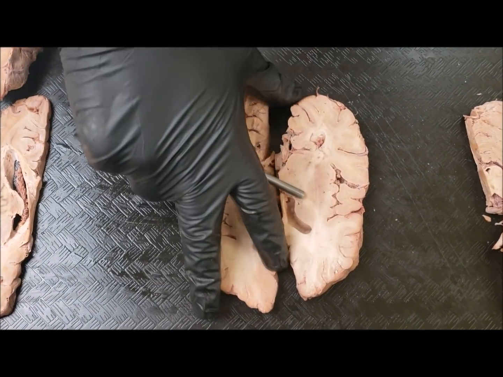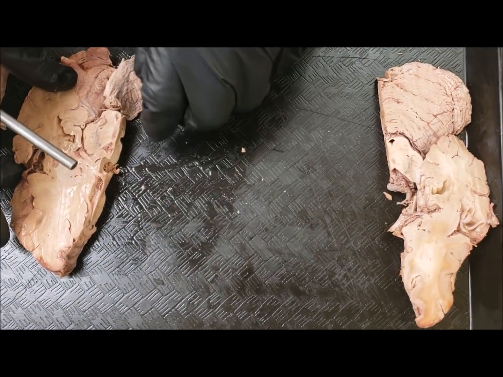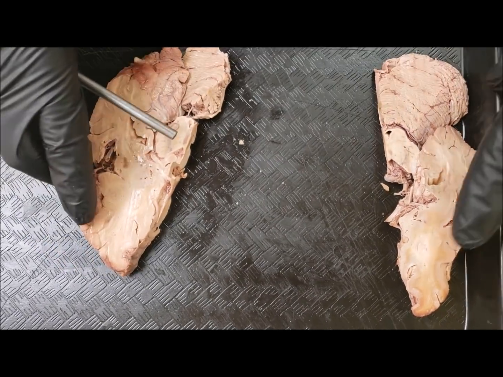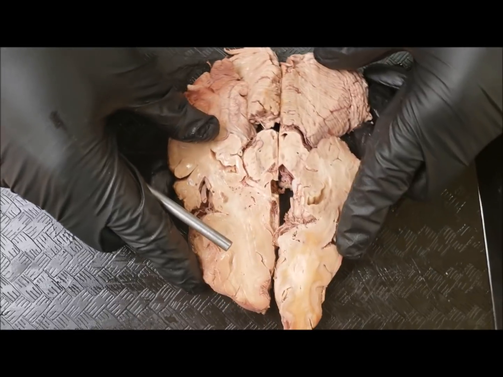Okay, so now we're going to move this slice away and move a little more inferiorly. If I move more inferiorly, put these two parts of the brain together, we can see some more important structures.